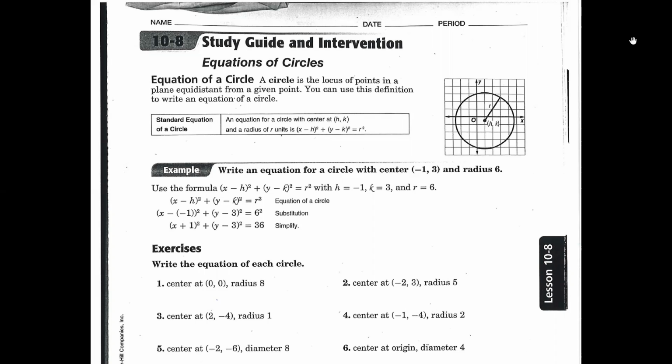Now, the equation of a circle is based off of our distance formula. So we had up at the top here this definition a while back. A circle is the locus of points in a plane equal distance from a given point. You can use this definition to write an equation of a circle. So again, it's all points a given distance away from the center of the circle. That distance from the center is what we call the radius. So you guys had distance formula back in, I can't remember what chapter that was. Chapter 1 or 2, we did distance formula.